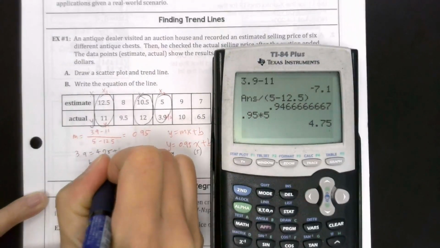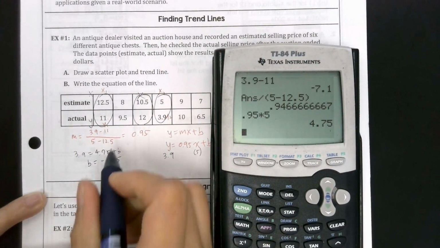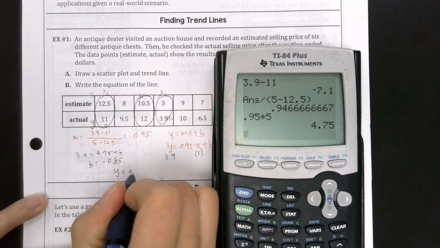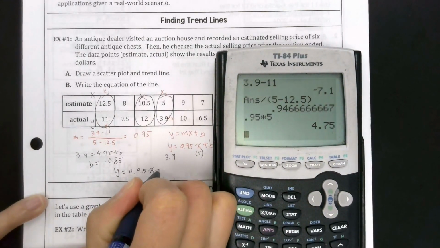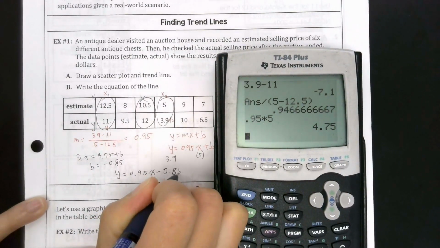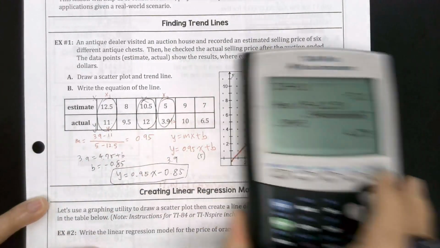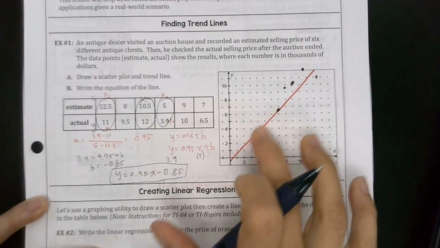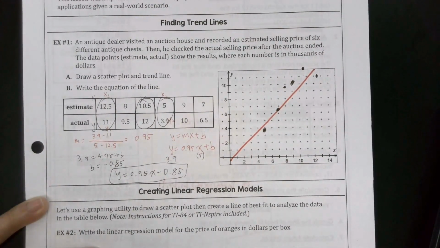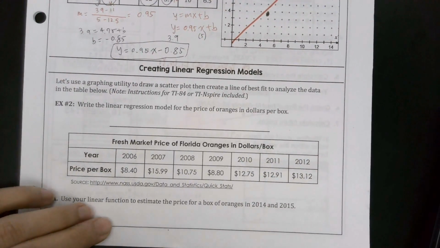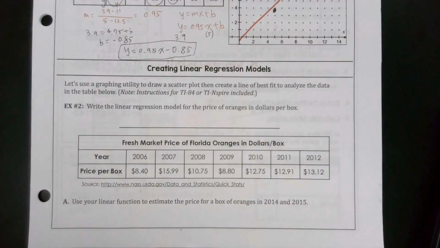Subtracting, b must be negative 0.85. So finally I got y is equal to 0.95x minus 0.85 as the equation that fits this line. Okay, so that took a little while, but now let's learn how to use a calculator, shall we?